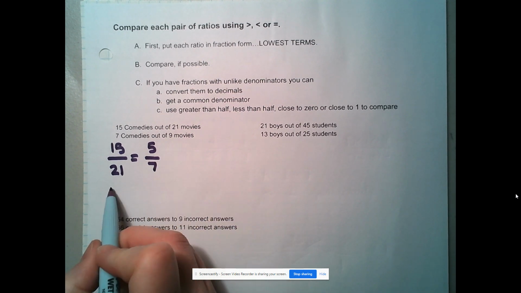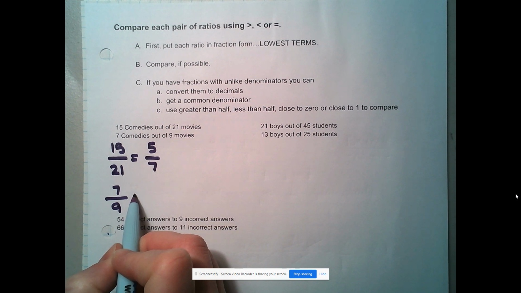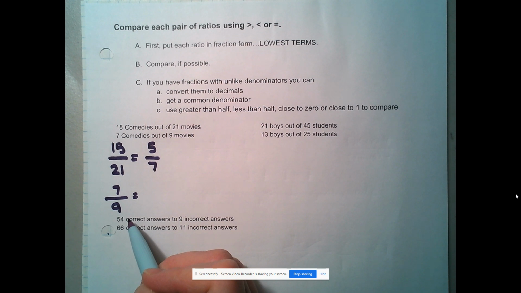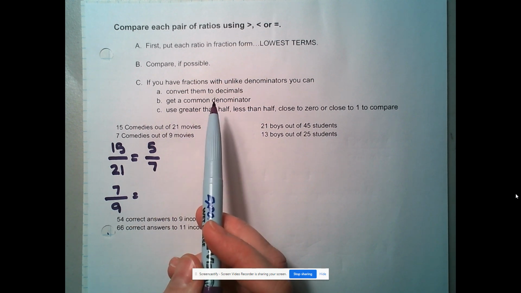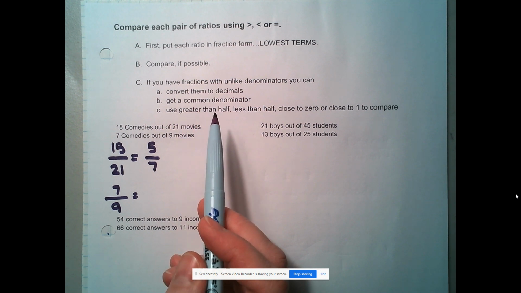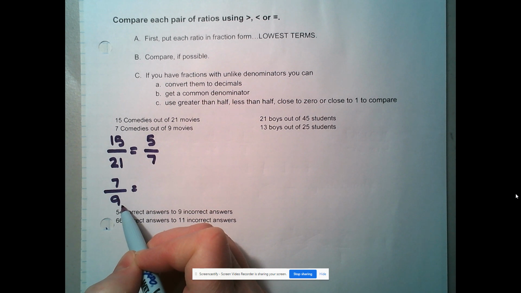I also have 7 comedies out of 9 movies, and 7 over 9, well, geez, this really doesn't get me anywhere. I have uncommon denominators. So one option is to convert them to decimals. I'll tell you, neither of these decimals are very friendly. Getting a common denominator is another option. So the common denominator for 9 and 7 would be 63.